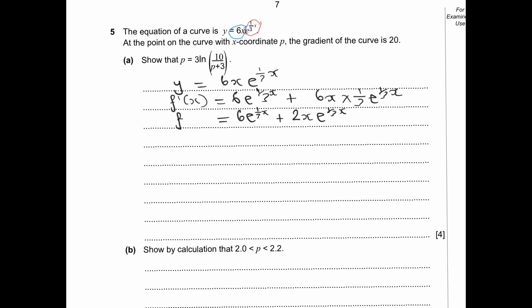Okay, that of course is our derivative. Now what we are told here is that the gradient is 20 when x is equal to p. So we are going to substitute x with p, and then of course here we substitute our 20. That's what we are going to have here. We have 20 is equal to 6 e to the power of p over 3 plus 2p e to the power of p over 3.